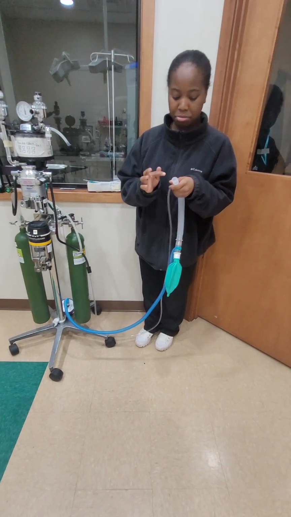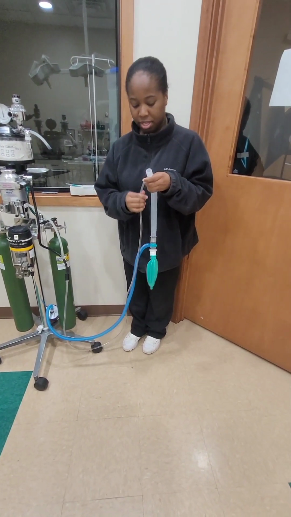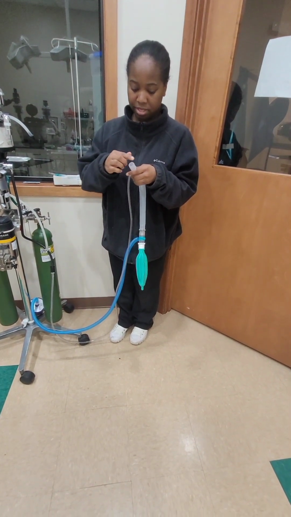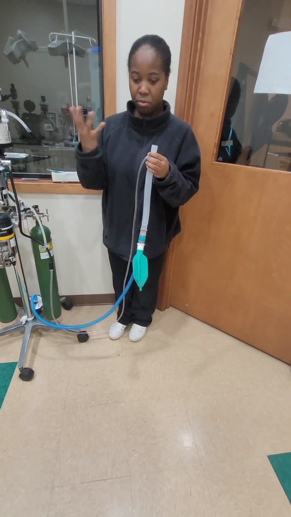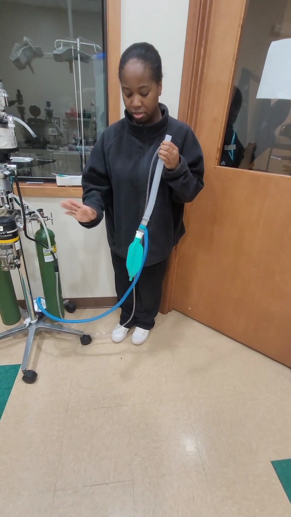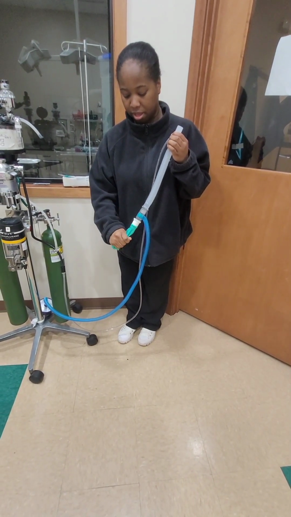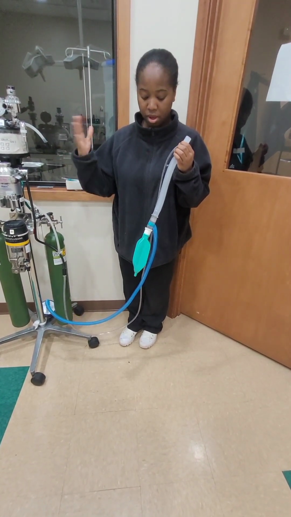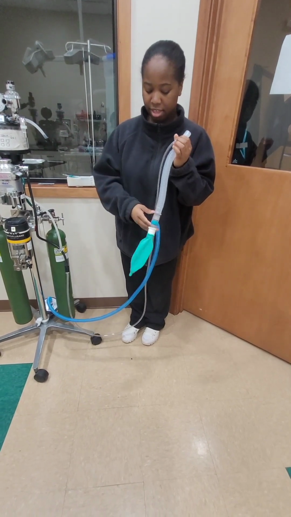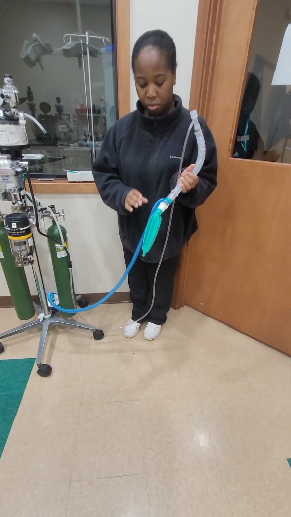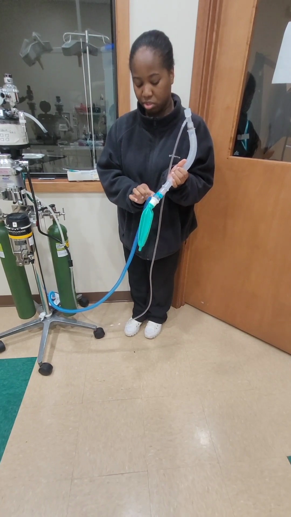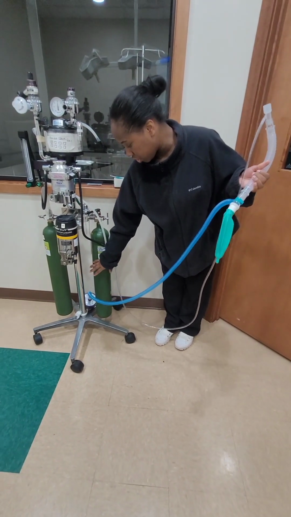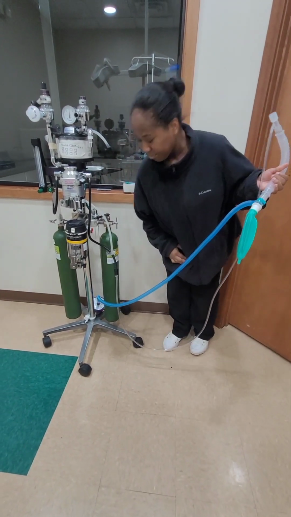The patient is breathing in the O2 inhalant mixture from here, and what they exhale comes in through here. The reservoir bag holds onto any residual inhalant O2 mixture, and any residual will come in through this blue scavenge tubing out through the air canister right at the bottom.